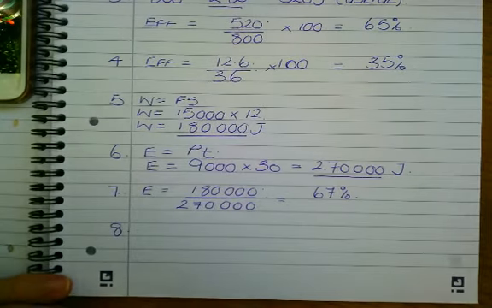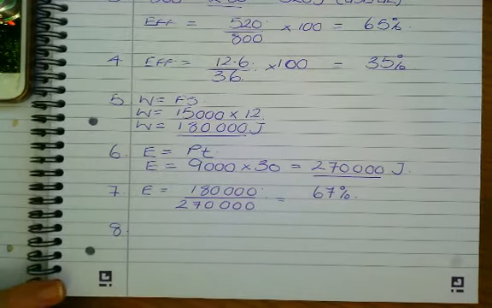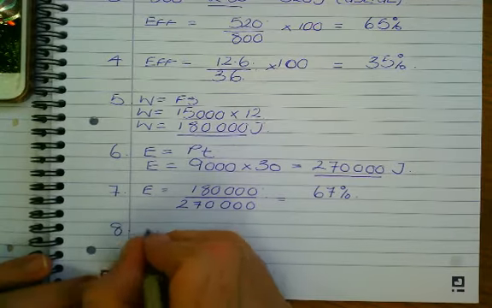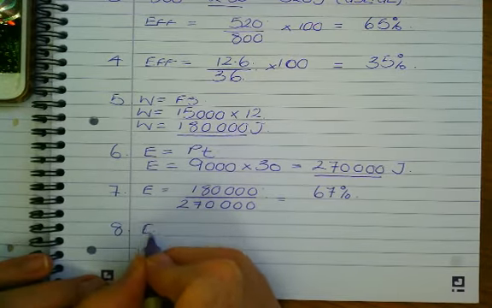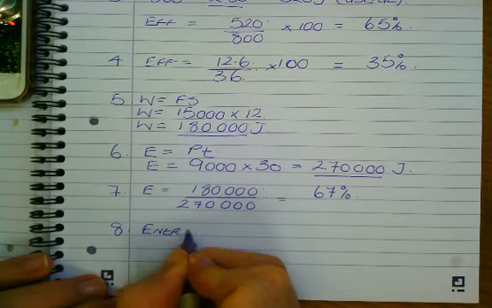Question 8 then is asking us, why is it 67%? Why is it not 100%? Basically there will be energy dissipated to the environment as heat.